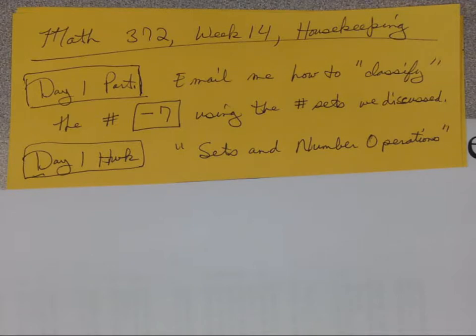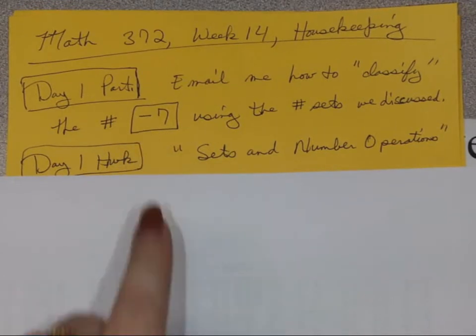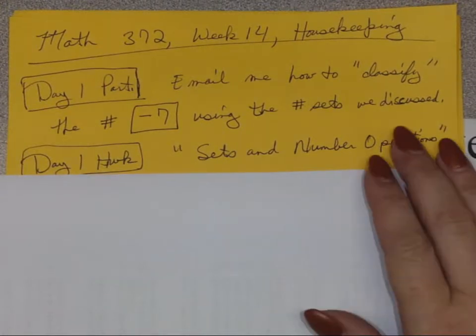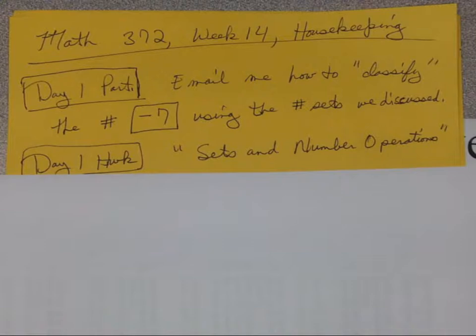Day 1 participation. Email me how to classify the number -7. We did this in the notes, so if you are watching this first and then watching the notes, hopefully you can go ahead and just write that down and shoot me an email. So how did we classify it using the different number sets that we discussed?